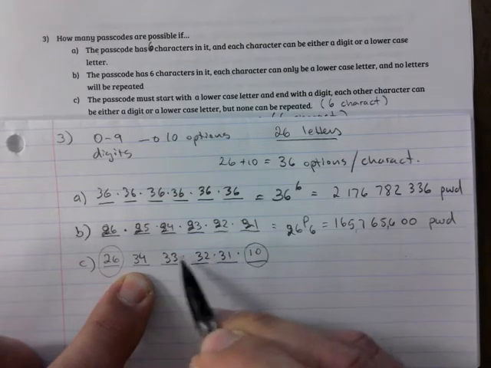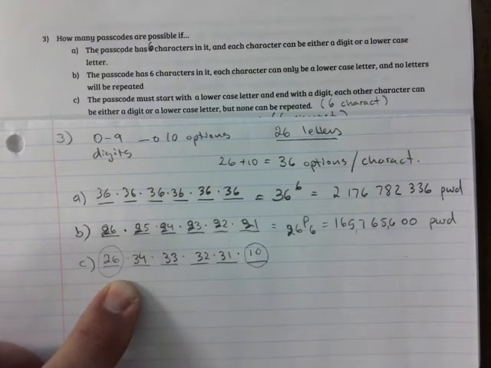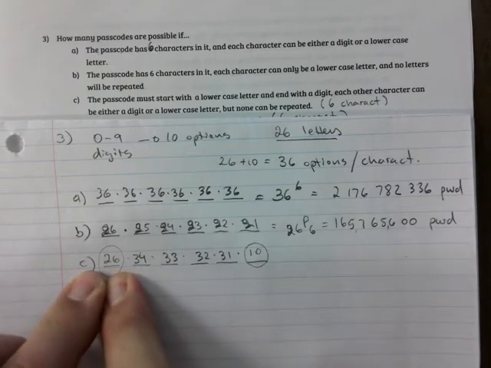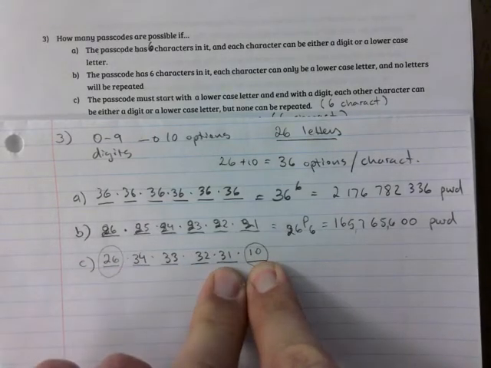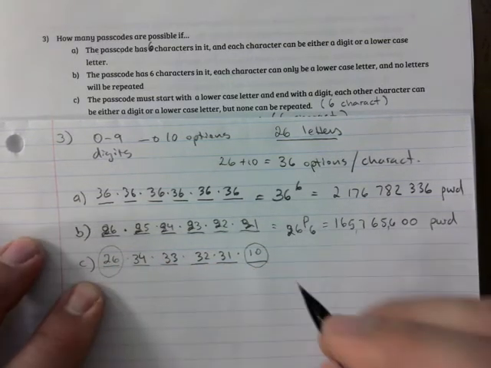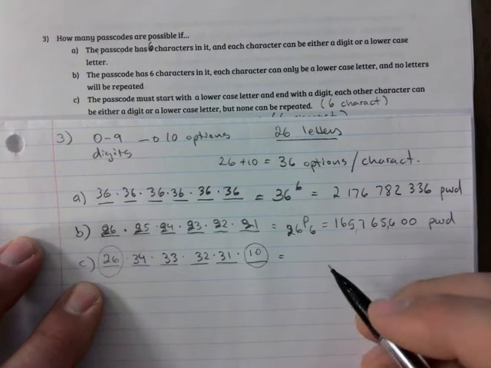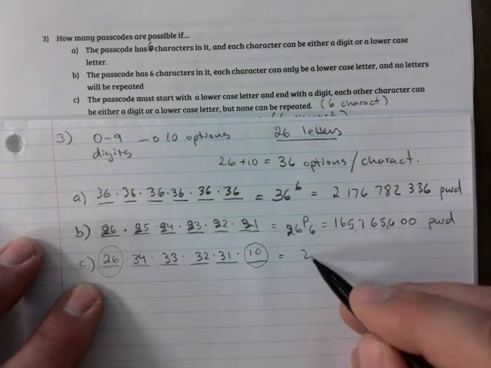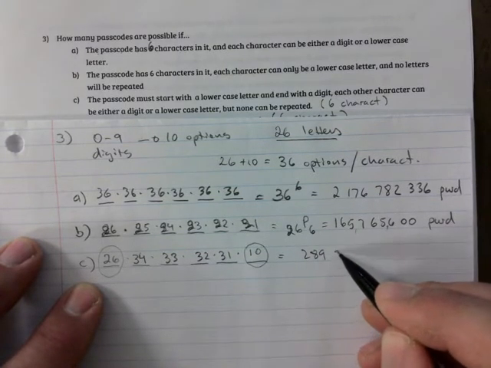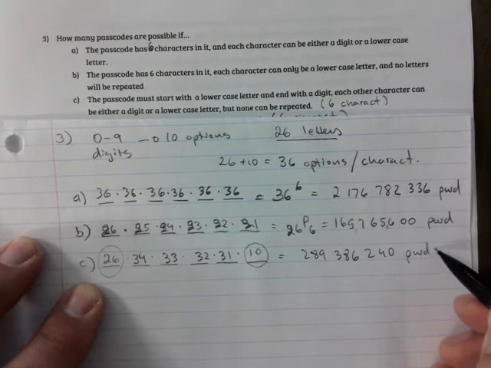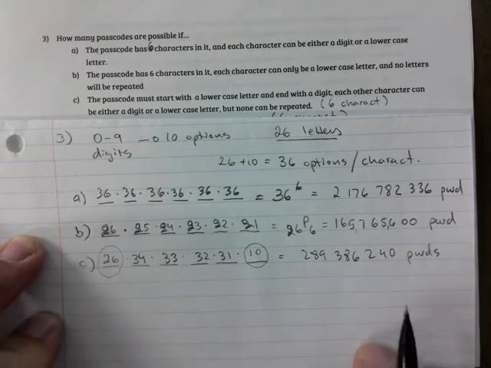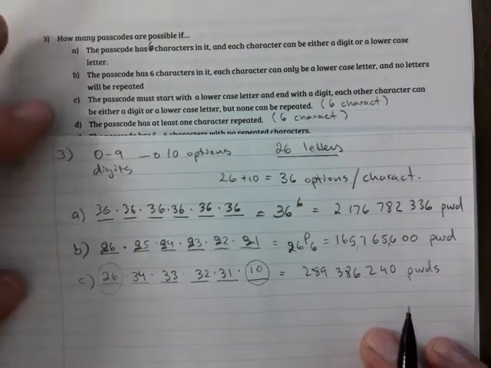So this is what it would look like here. So it would be 26 pick 1 times 10 pick 1 times 34 pick 4. If you want to look at it in that way, right? So that would be 289,386,240 passwords. Okay. Way to go. If you got that, you're doing good.